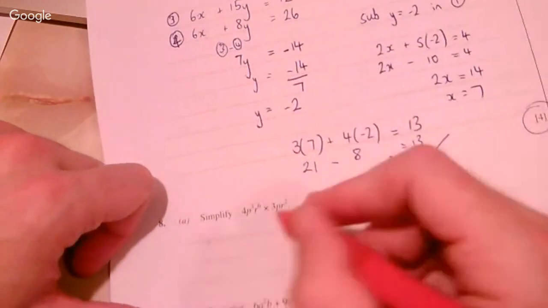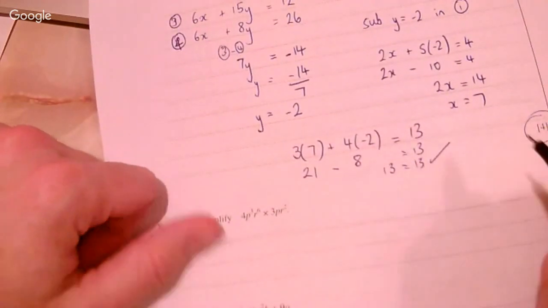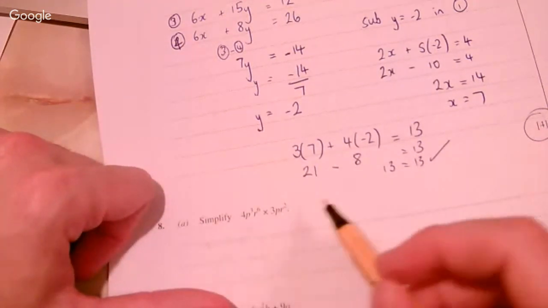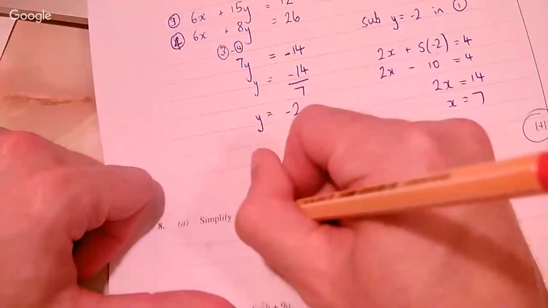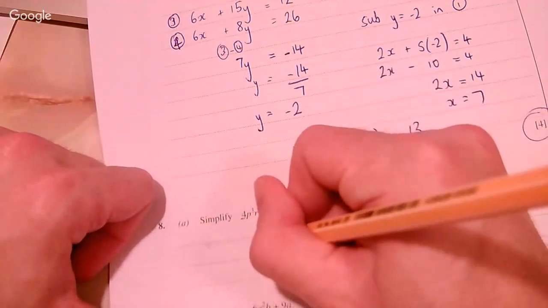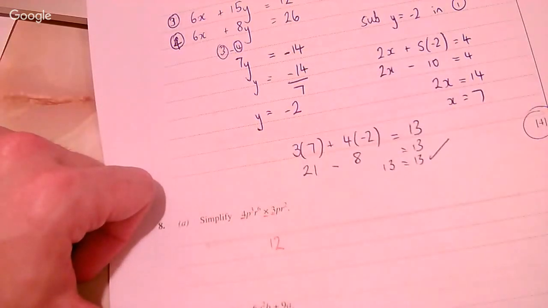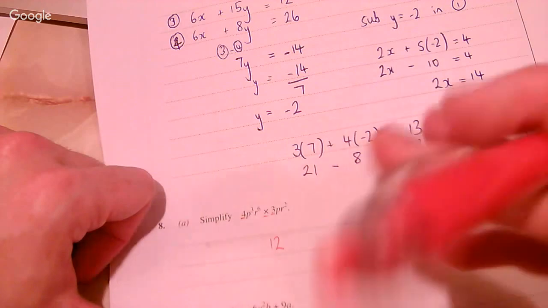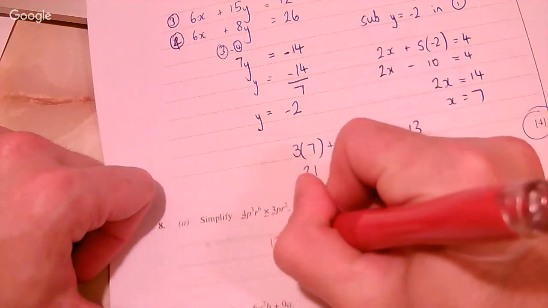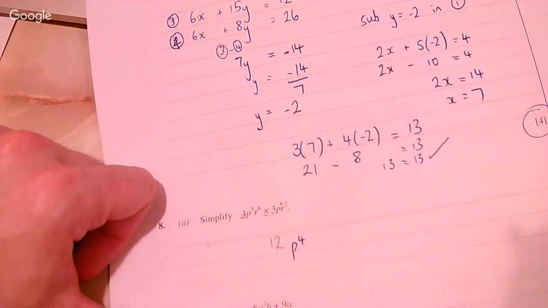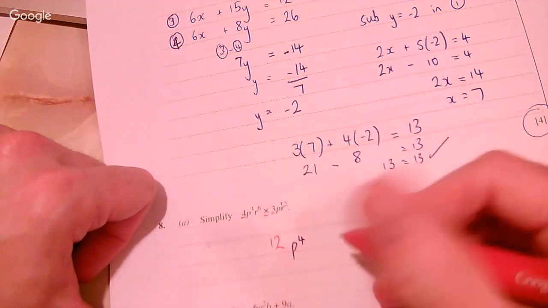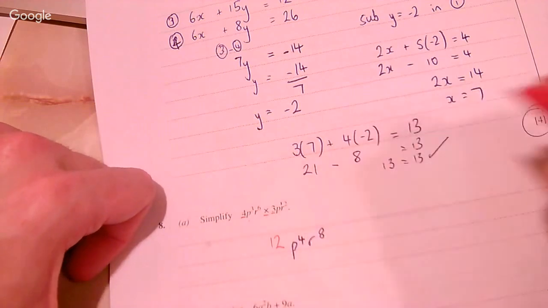Simplify. Now again, we've already looked at indices in this paper. When you times, you add the indices together, but the numbers must still times. 3 times 4 is 12. And then p to the power of 3 times p would be p to the power of 4. That has got a power, it's just a 1. You don't need to write it, it's just the power of 1. And then r to the power of 6 times r squared would be r to the power of 8.